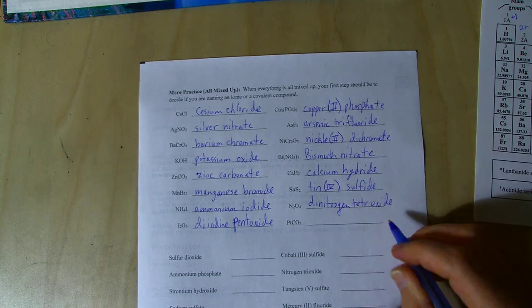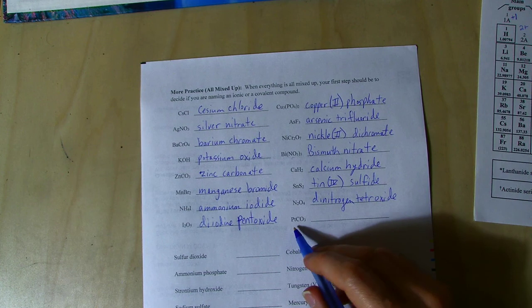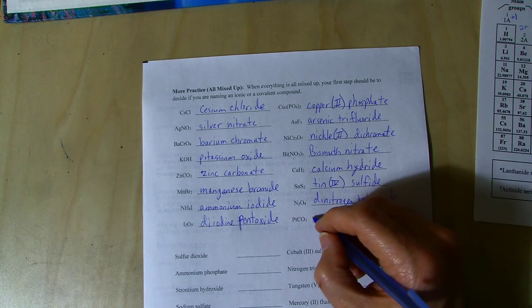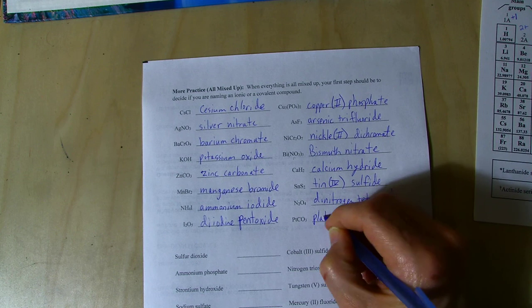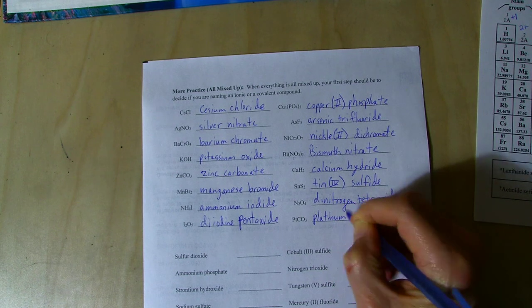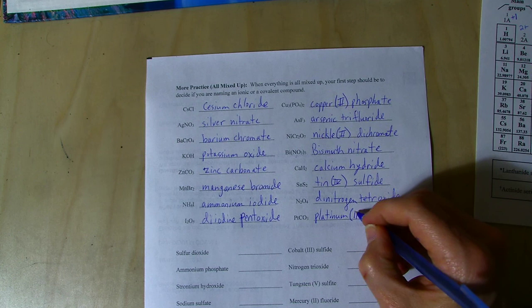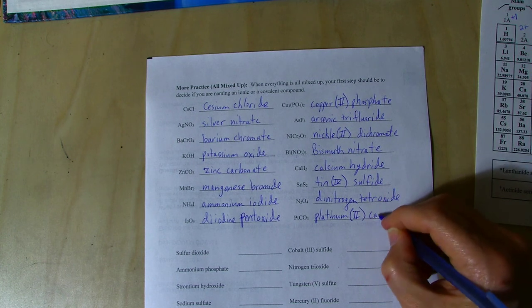And here we have platinum. So this is going to have a Roman numeral, so it's platinum 2 carbonate.